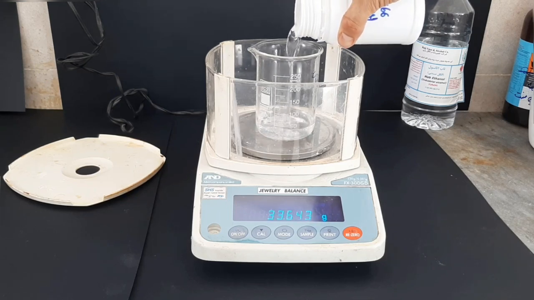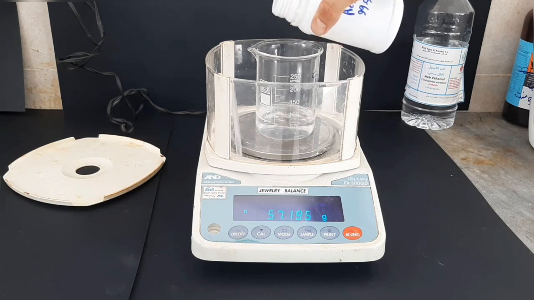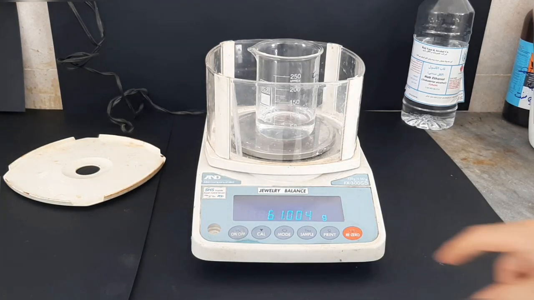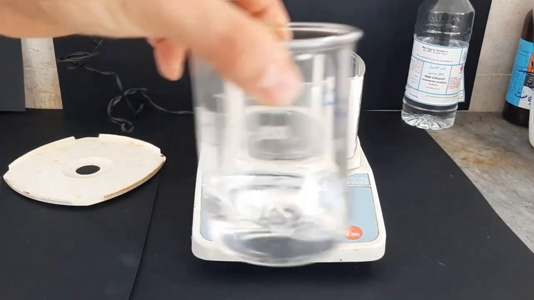Acetic acid has a molecular weight of 60 grams per mole and my sample is almost 100% pure, so around 60 grams would be enough. Acetic acid acts as a limiting agent here and we can calculate the yield of our product.